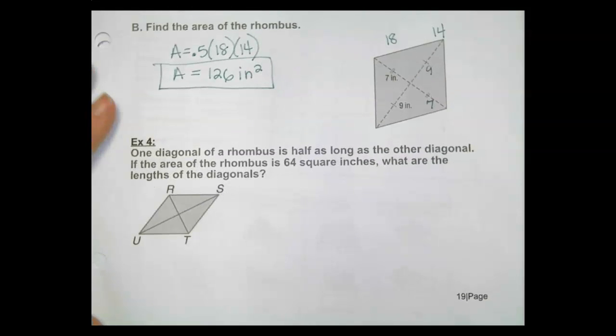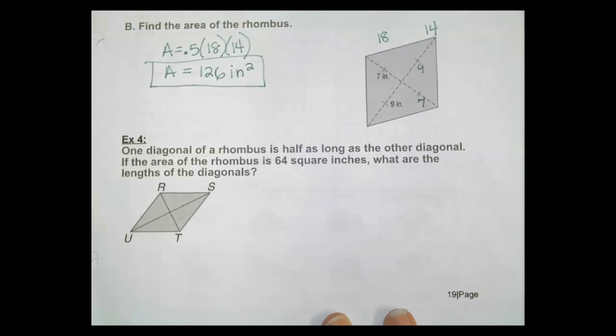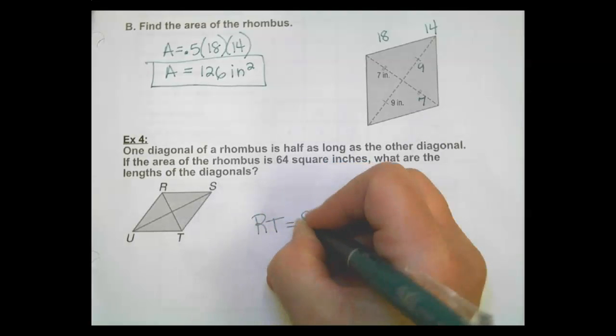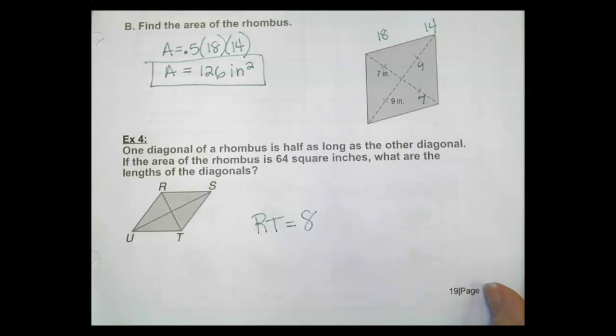Okay, this one seems too long, and I'm not really digging it. So if you want to try it, you can. RT ends up being 8, and what is the other one? SU? Well, maybe I'll just give you that hint. RT is 8, and if you can figure this out, fantastic. I'm not worried about this one. This is a challenging one. You guys have enough to worry about. It's not going to be on a test or quiz, so don't worry about it.